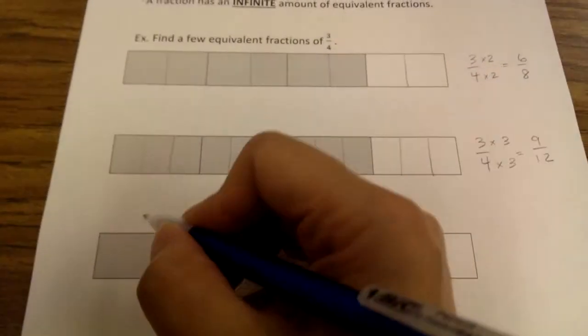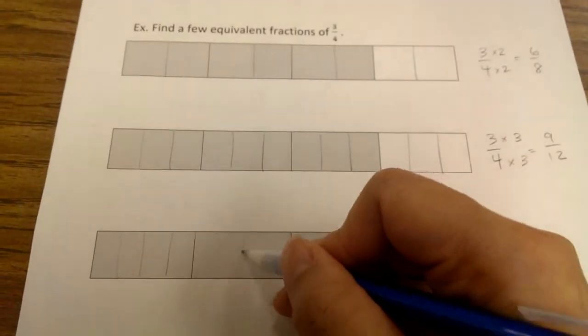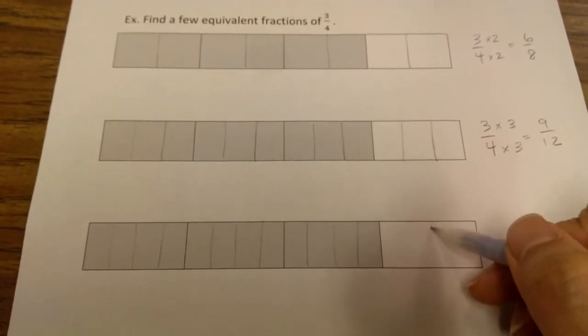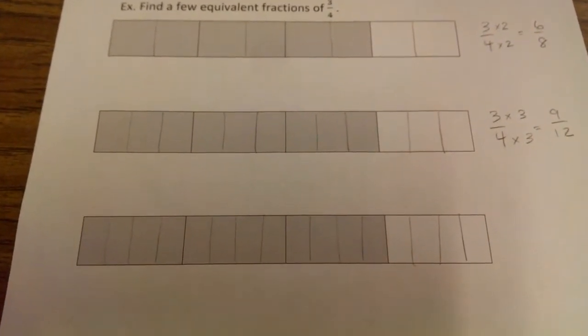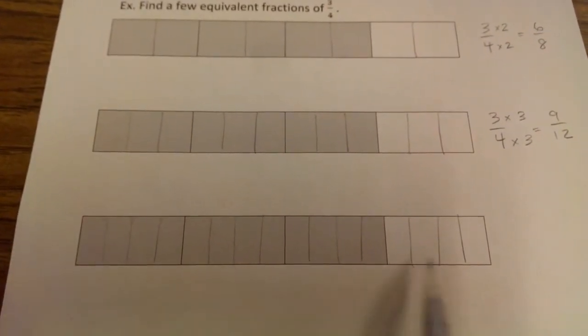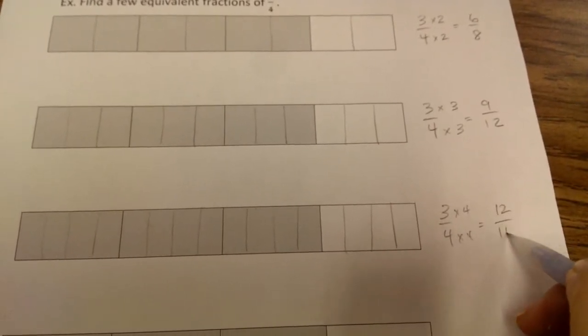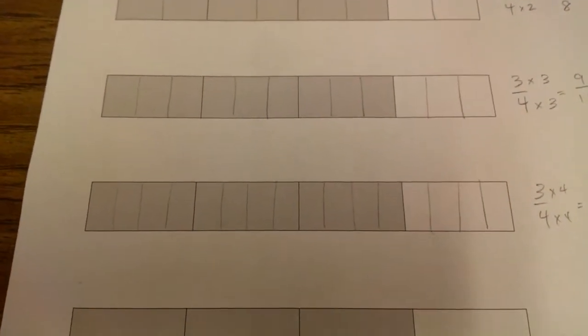I can break each one into 4 pieces each, right? So my 3 pieces broken into 4 each, 3 times 4 is 12, and then all 4 pieces broken into 4 pieces each would be 16. So 3/4. I broke each one into 4 more pieces, and now I have 12/16 shaded. 12 pieces out of 16. But is that the same amount as 3/4? It is. It's the same amount. And I can keep doing this.